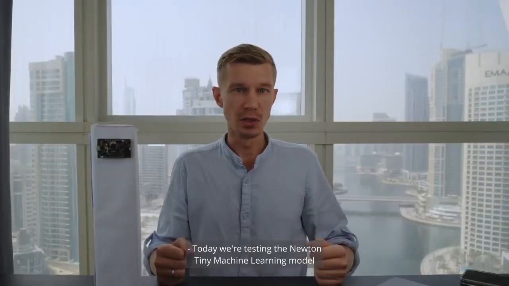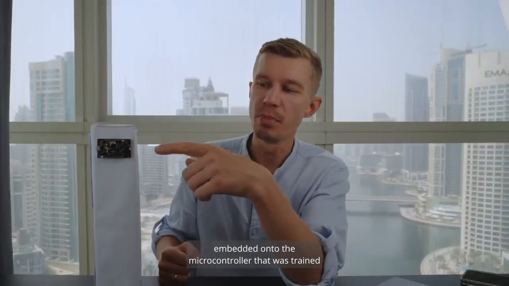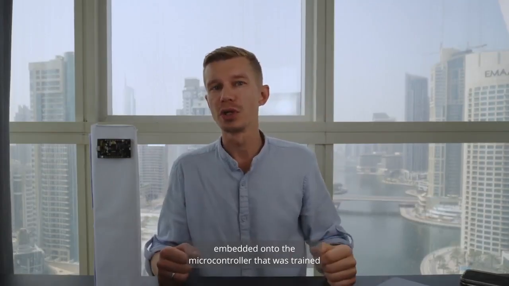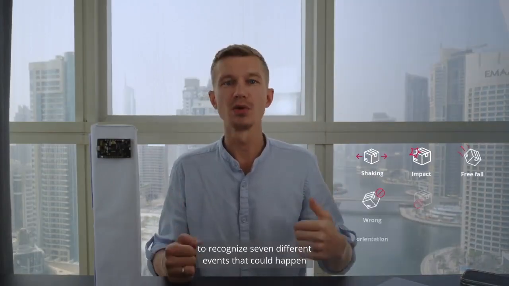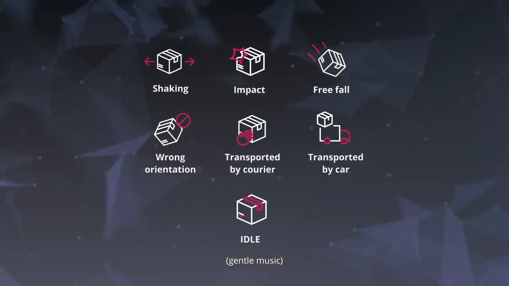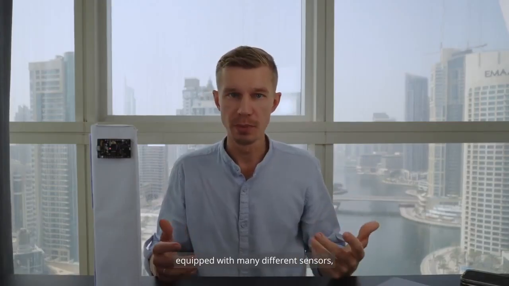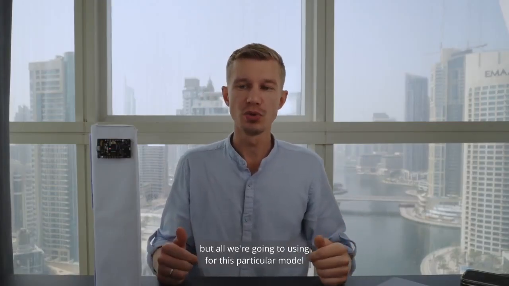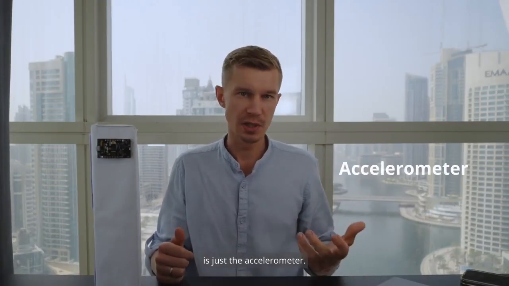Today we're testing the Newton tiny machine learning model embedded onto the microcontroller that was trained to recognize 7 different events that could happen during the package delivery process. Here I have a Silicon Labs dev board equipped with many different sensors, but all we're going to be using for this particular model is just the accelerometer.